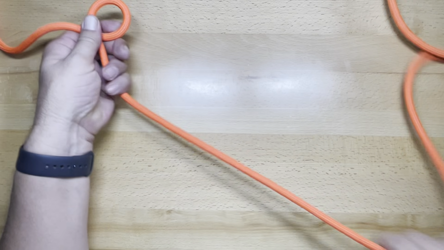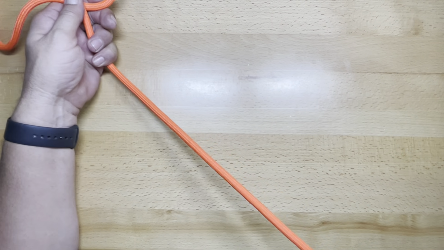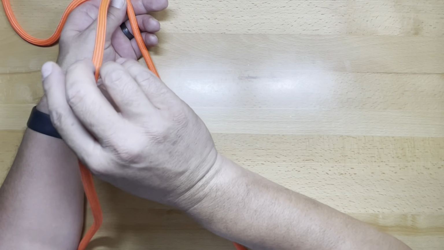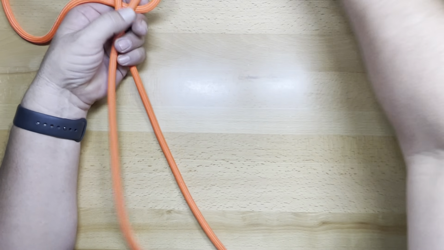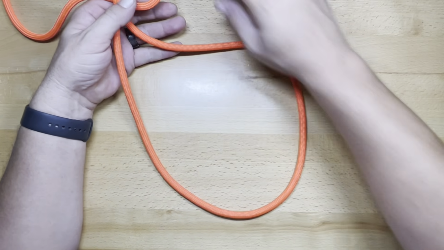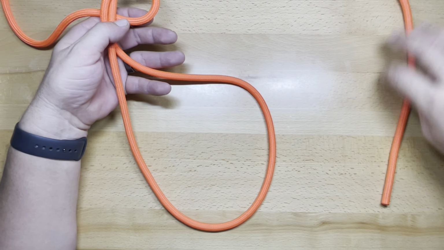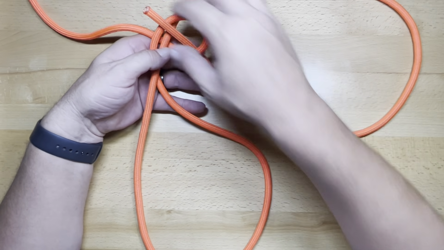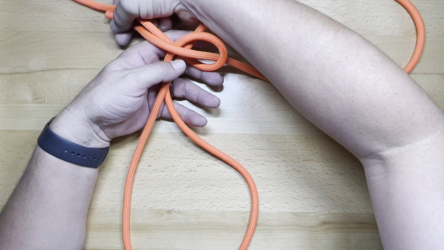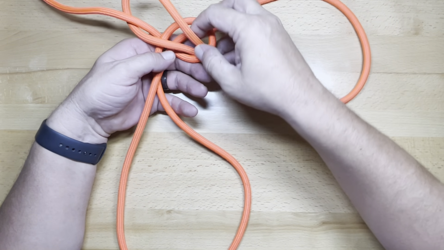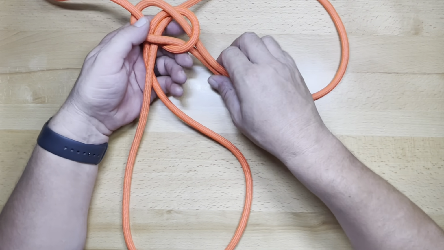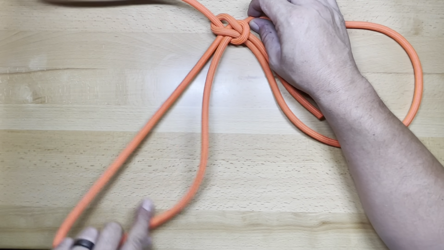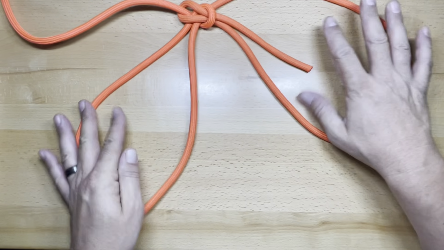So we'll form our nipping loop, and this time we're going to go around and bring our loop out here to the left hand side, and we're going to go through the nipping loop just like so. And then we're going to come up through the nipping loop after we form our loop on the right hand side. And again, this time I'm going to go to the left and then bring it right back down the loop so that my working end stays inside. And now we can very easily rotate this one around as well.